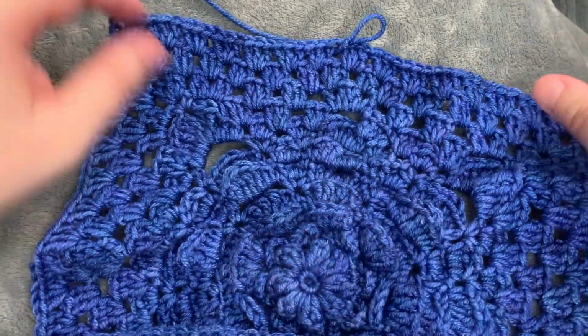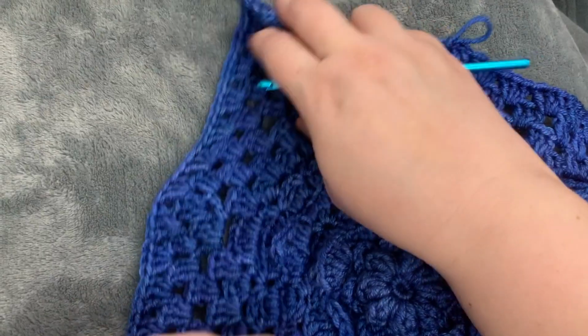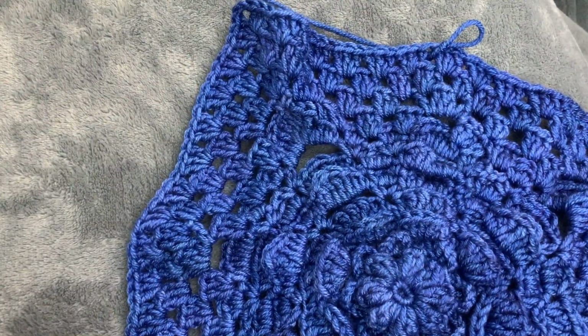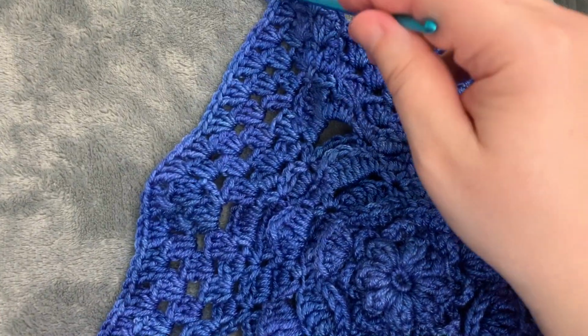But once we get around the corner, the next 3 sides have more of a sequence.